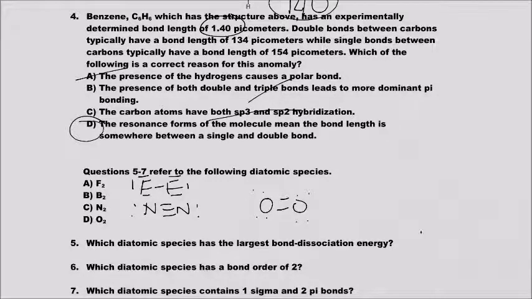So for 5, we definitely want to say C, nitrogen. Triple bonds are the strongest, have the highest bond energy, and therefore are the shortest. 6, which has a bond order of 2? Well, bond order of 2 describes how many pairs of electrons are connecting the 2 atoms. So we definitely want to pick oxygen, which is letter D.